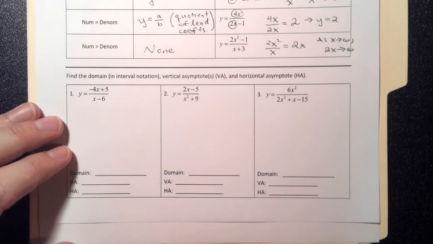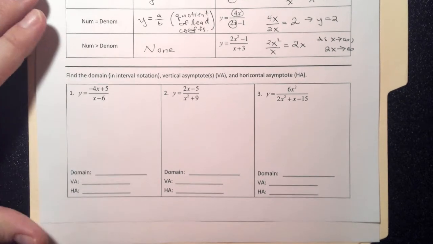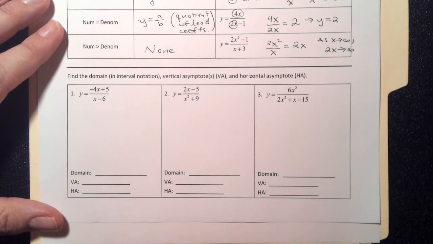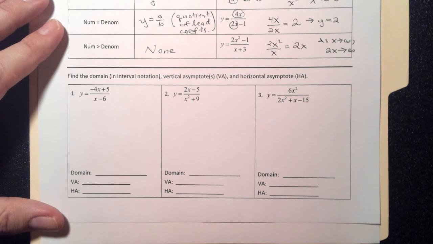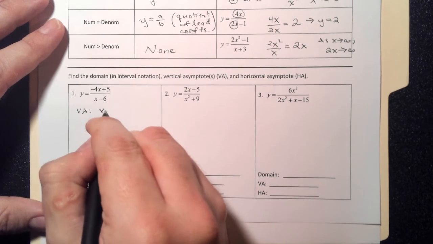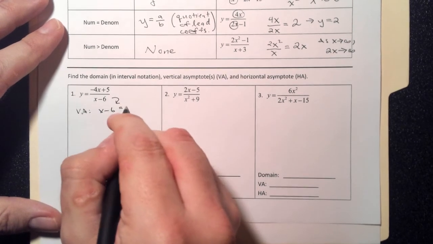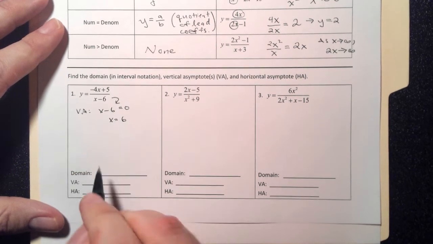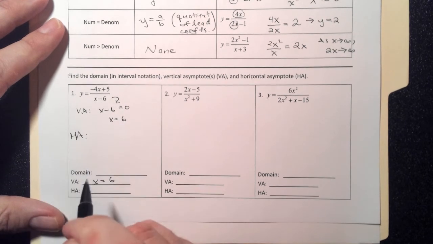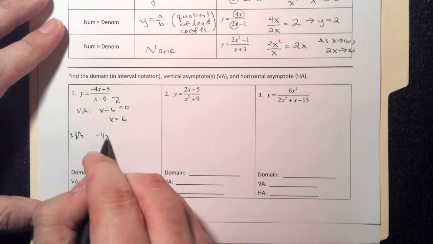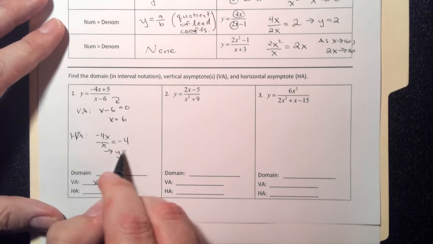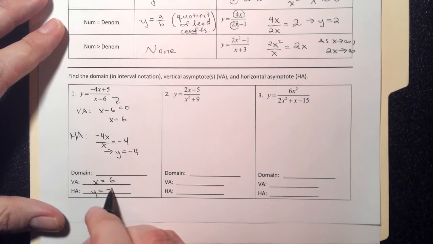You're asked to find the domain, vertical asymptotes, and any horizontal asymptote for these functions. So, domain comes from vertical asymptotes and what we call restricted values, the things that are not in the domain. So in this case right here, I know I want to think about for my vertical asymptote, where is the denominator equal to 0? And the answer is when x equals 6. When I'm thinking about my horizontal asymptote, I want to think about negative 4x over x. I can simplify that and get negative 4, which tells me my horizontal asymptote is y equals negative 4.